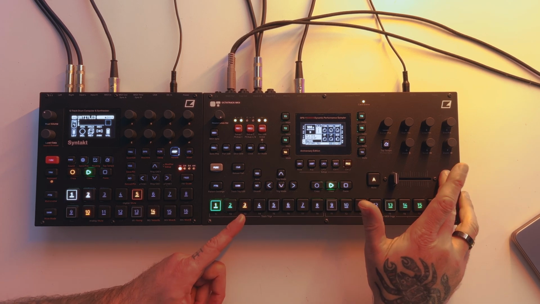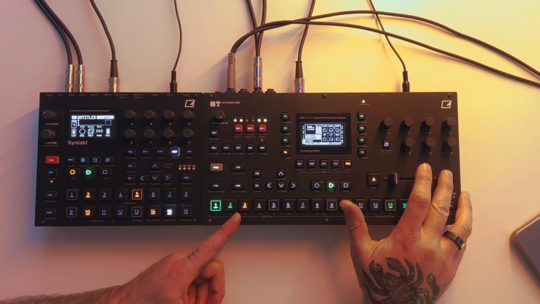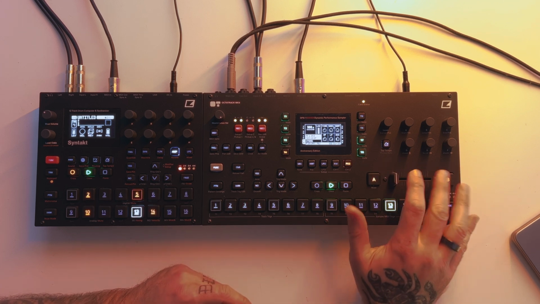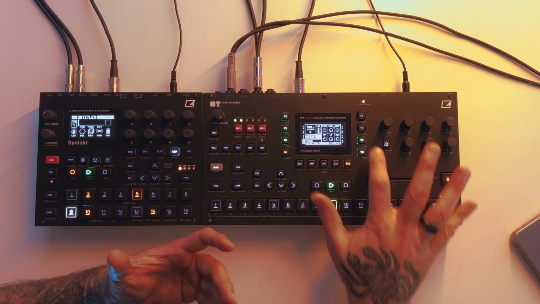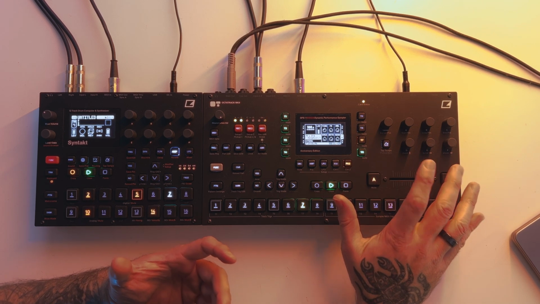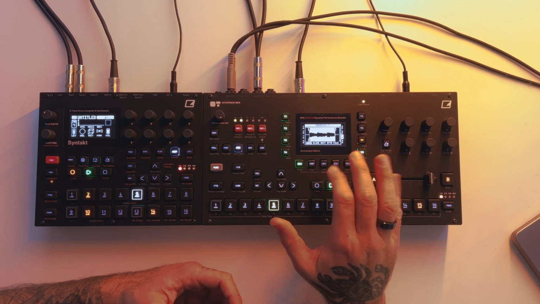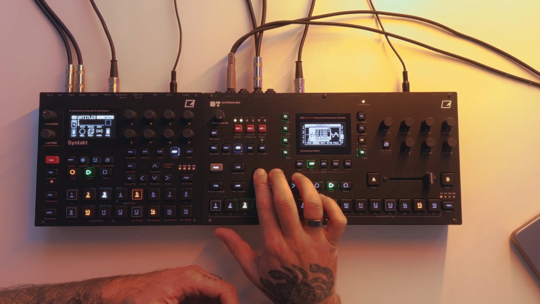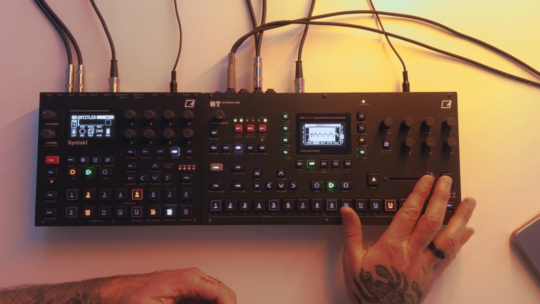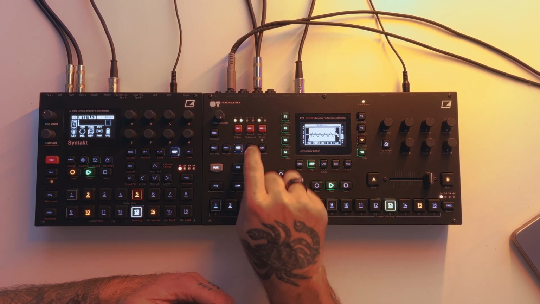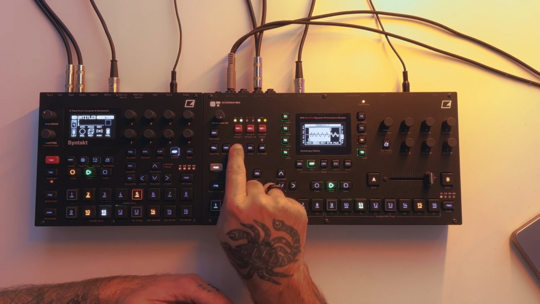And so now when I switch to scene B, I would have nothing. Why? Nobody knows. Here it is. I have to add some slides. Great. And now, as you can hear, I have this glitchy thing.